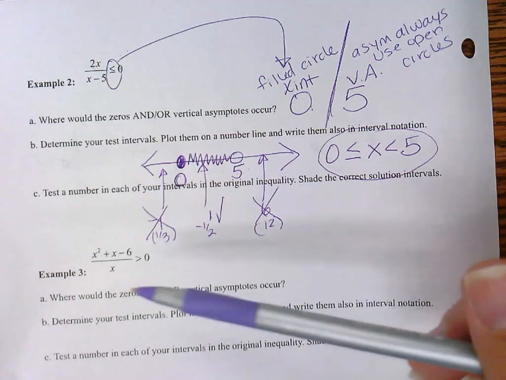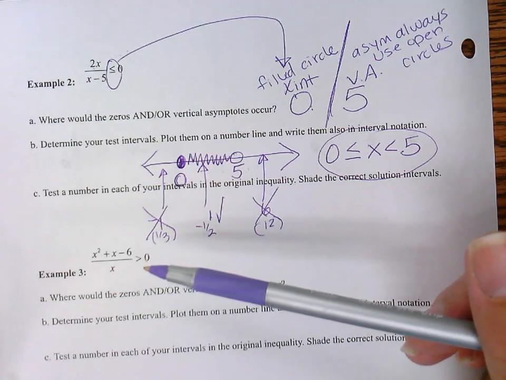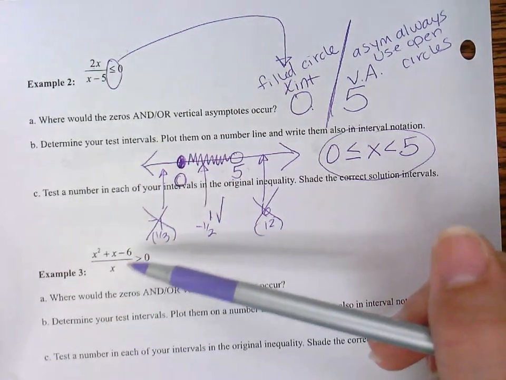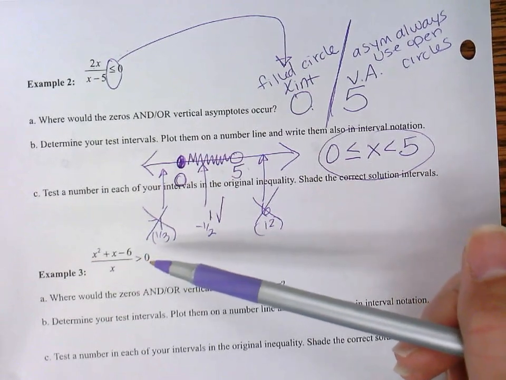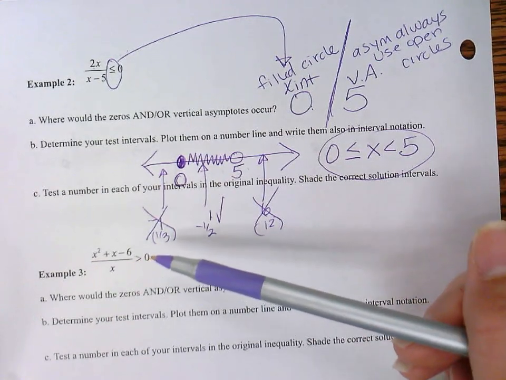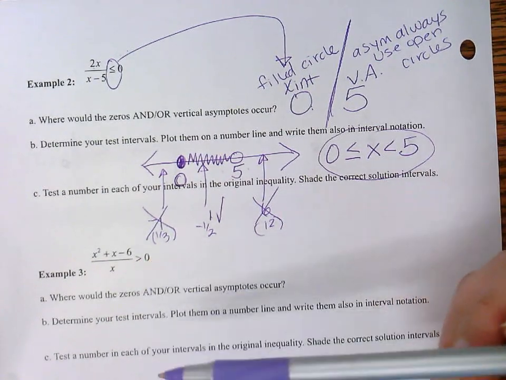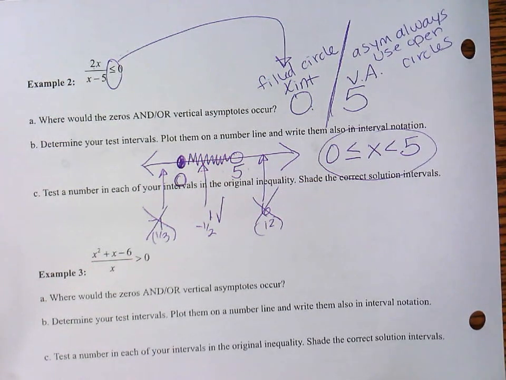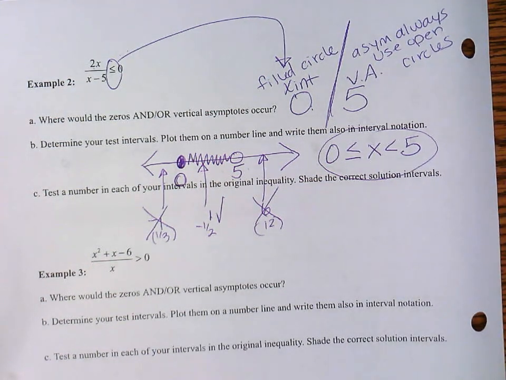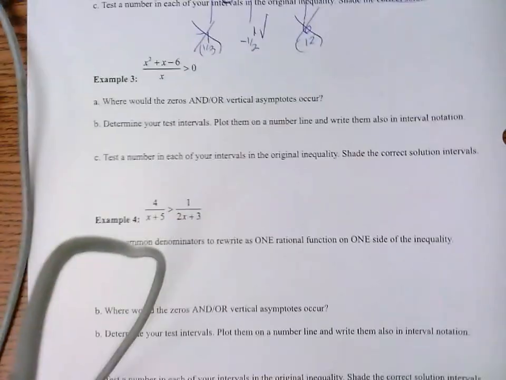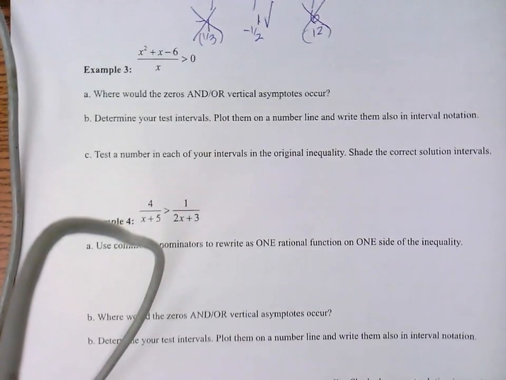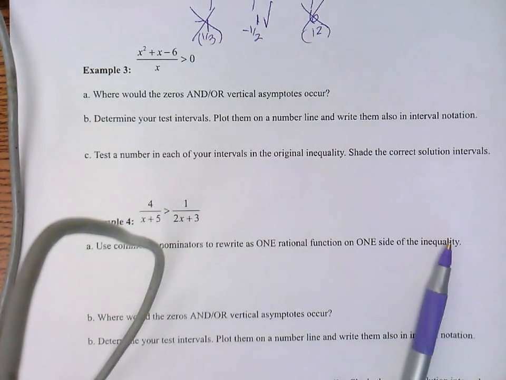When you do example 3 using the video or on your own, now you're looking for where this function is above the x-axis because it says greater than 0. When we come back in, you can use the video, or you could just try them on your own and I could come around and check them for you. But you're going to do 3 and 4, and then you're also going to do the application problems.